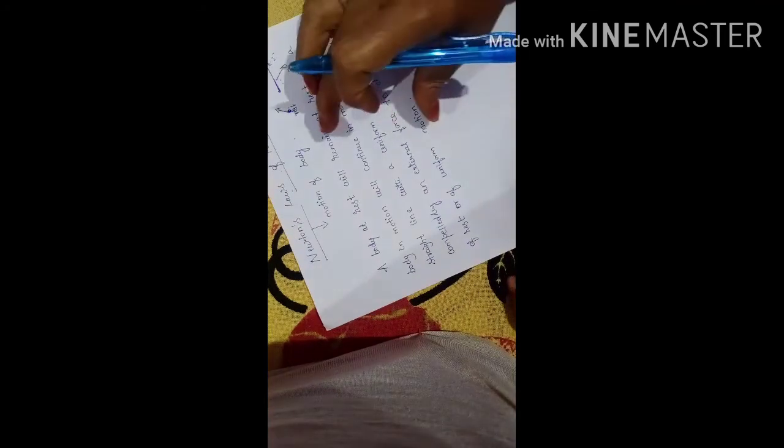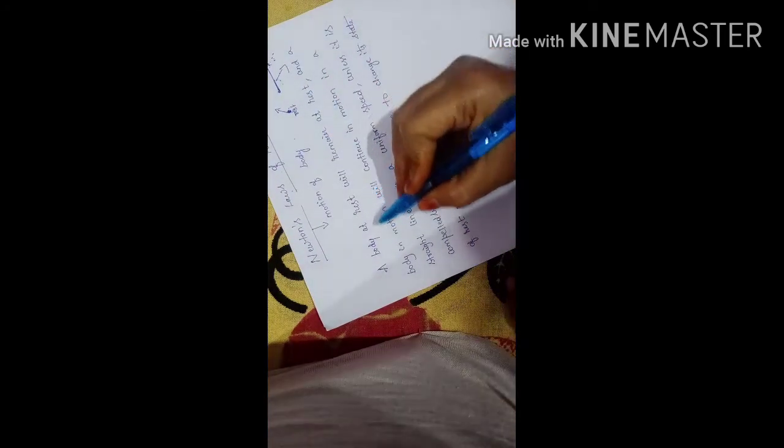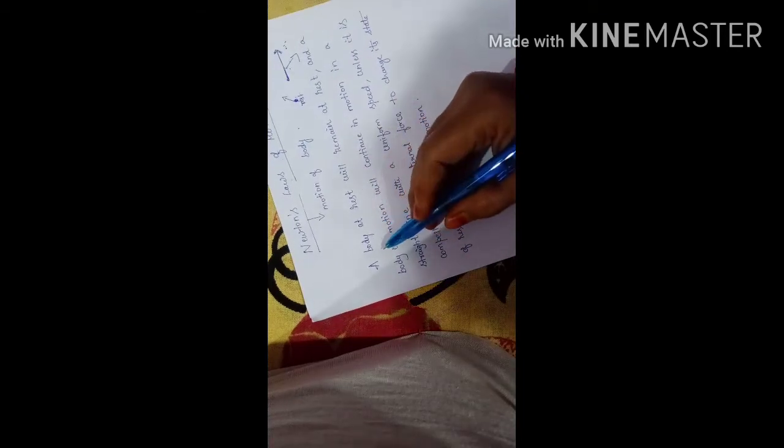See, children, this is the exact definition of Newton's first law.